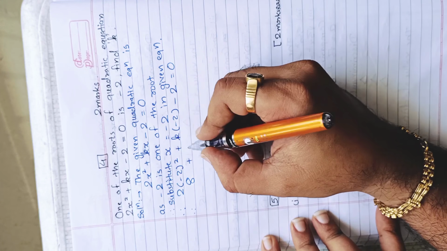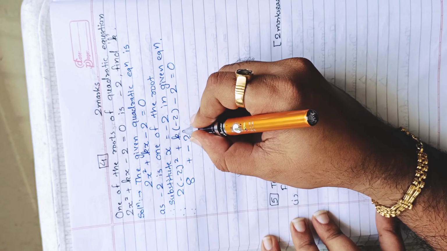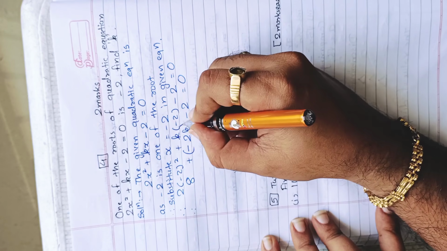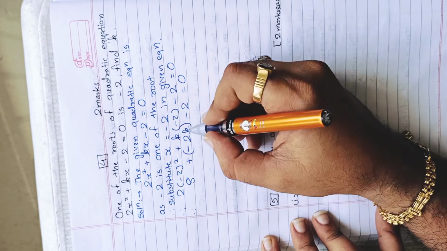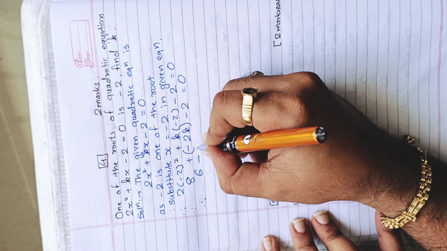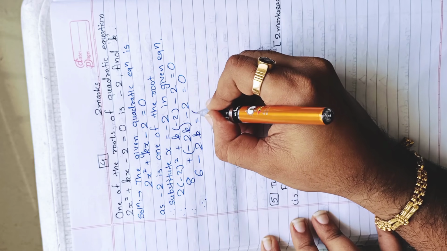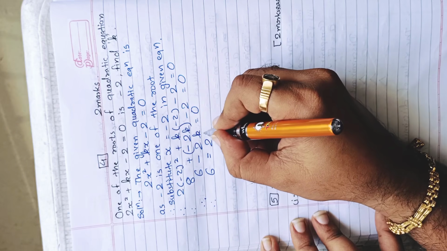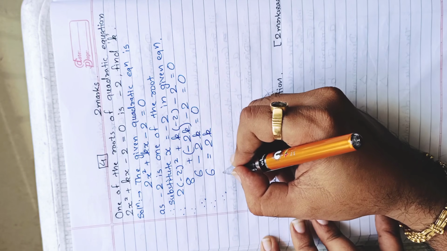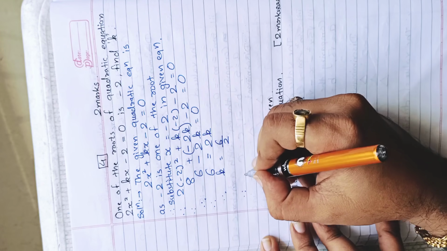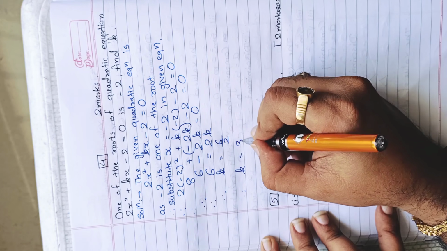Now k into minus 2 is minus 2k. Minus 2 equal to 0. Plus minus should not be next to each other, so we need to put a bracket. 8 minus 2 is 6, plus minus 2k equal to 0. 6 equal to 2k. And therefore k equal to 6 by 2, and therefore k equal to 3.